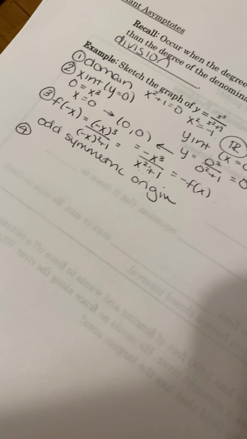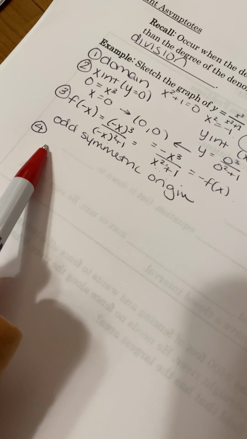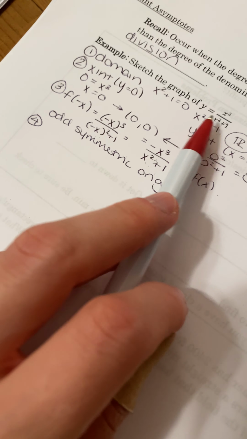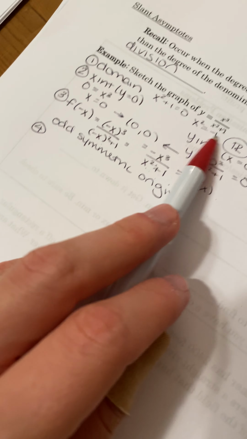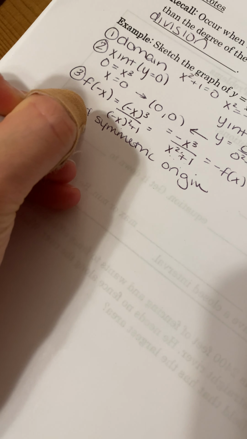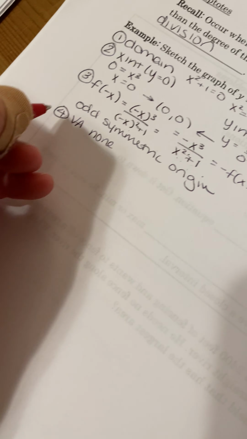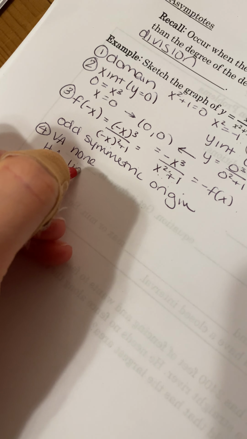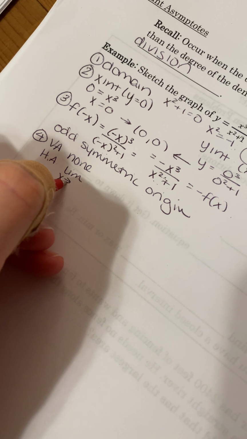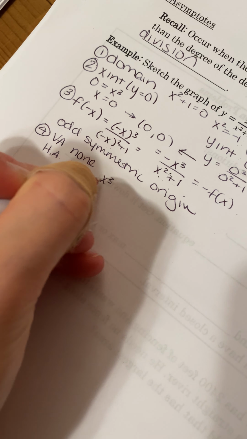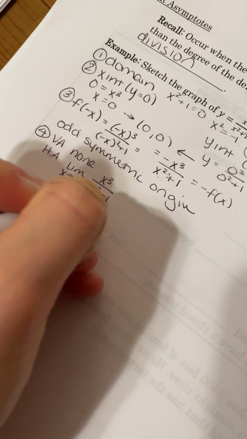And then for step 4 is our asymptotes. So we have no vertical asymptotes, because there's nowhere where that denominator is equal to 0. So vertical asymptote, none. Now horizontal asymptotes, that's when we look at the limits as x goes to infinity or negative infinity. So I have x cubed over x squared plus 1.